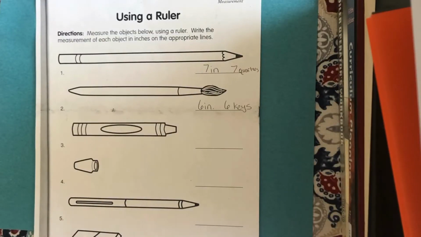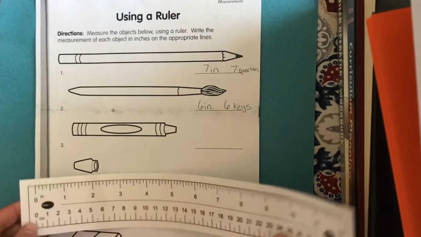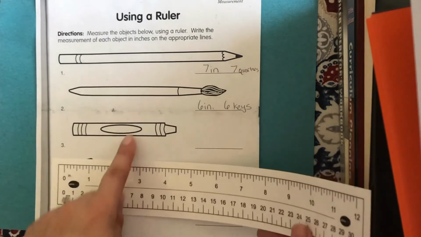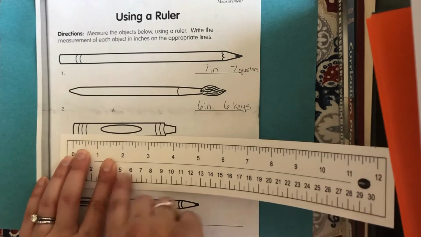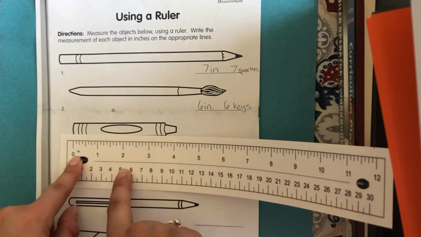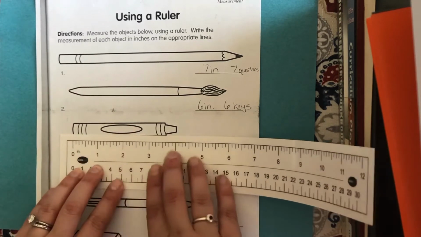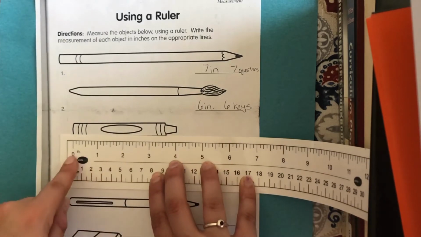All right, so we're doing our using a ruler activity. We are going to be doing this throughout the rest of this week. So I'm going to use my ruler and we are going to measure this crayon. So you're going to start it at the 0, just like every other item. You're just measuring something on paper. We're going to count how far our crayon goes.